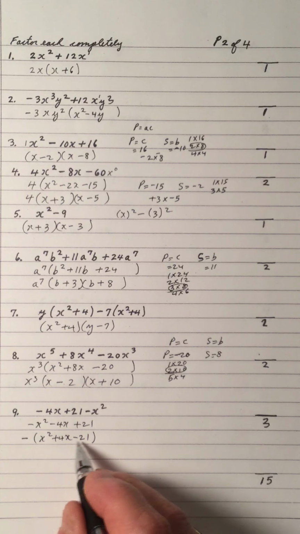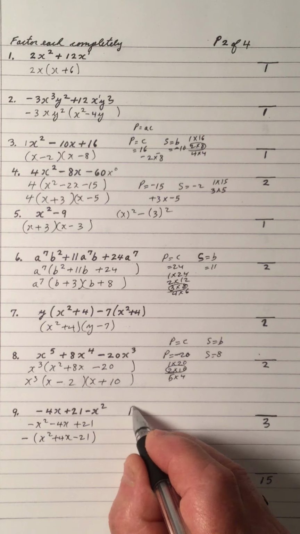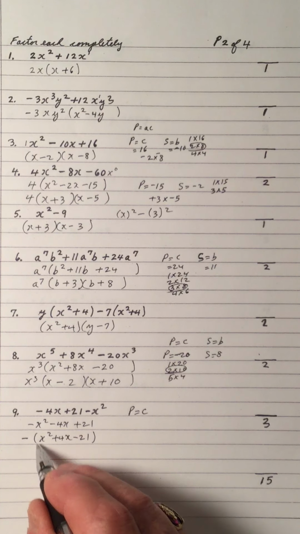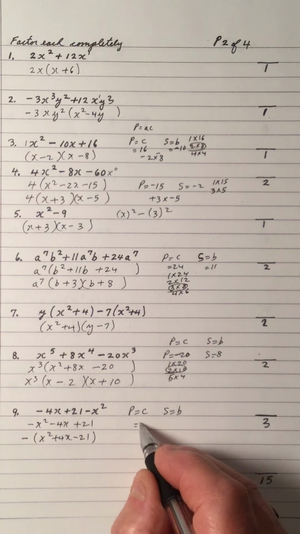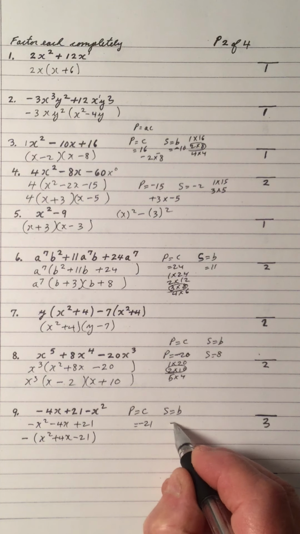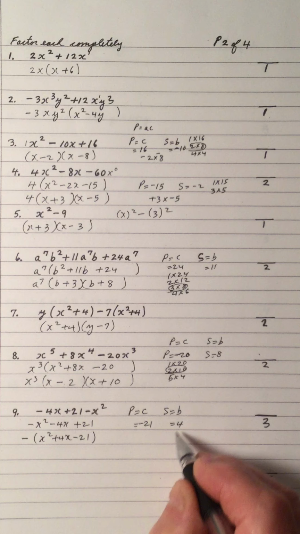And again, we have a trinomial, and the product is C because A is 1. The sum is B. So the product is negative 21. And the sum is B, which is 4.